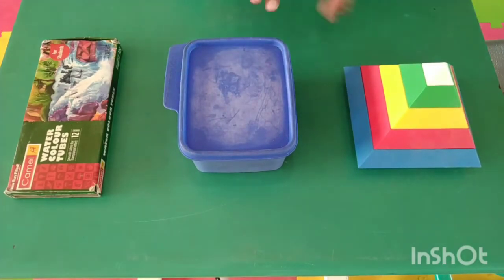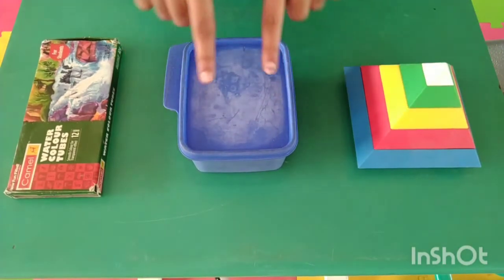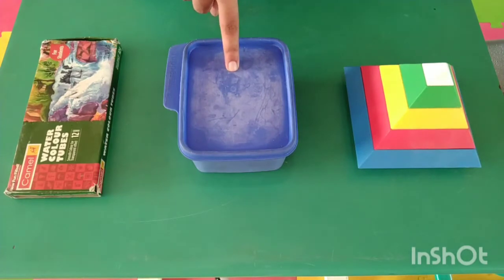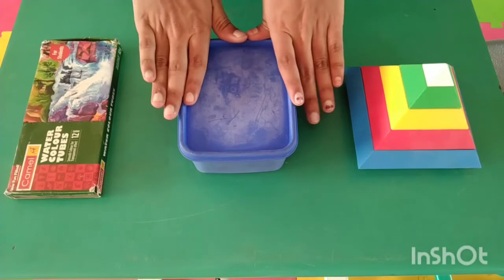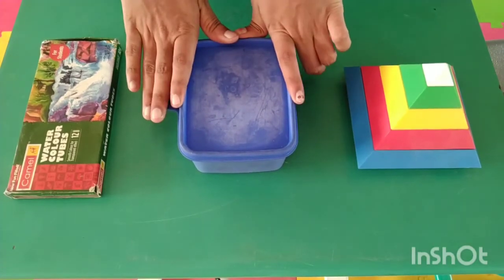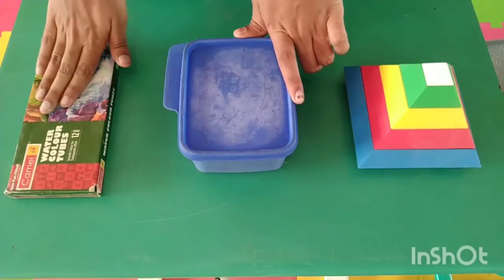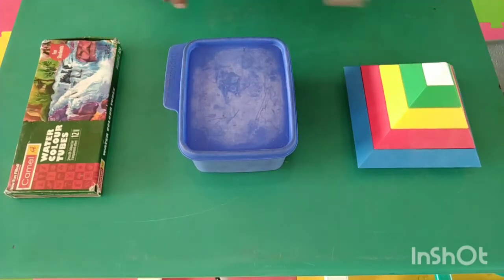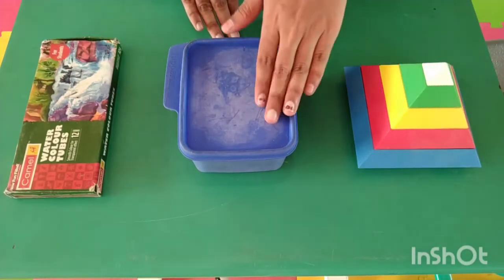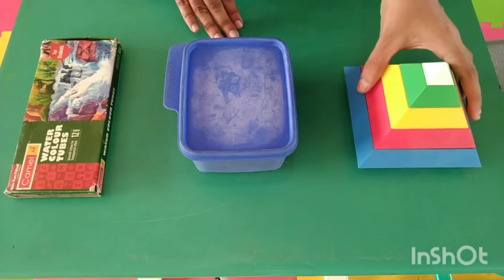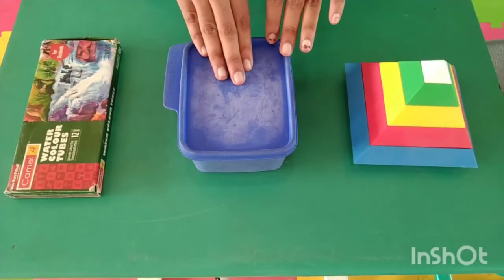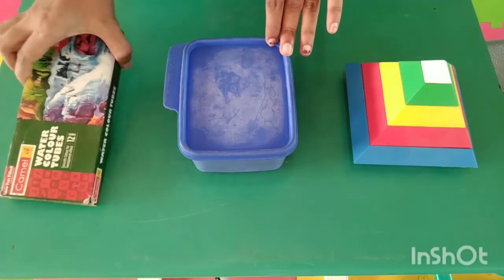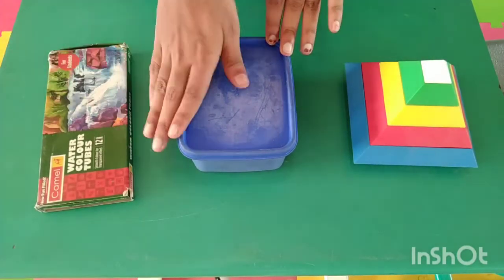Now tell me, after the tiffin box, which object have I placed? Crayons box or pyramid? Yes, after the tiffin box, I have placed pyramid, right? And before the tiffin box, I have placed crayons box.